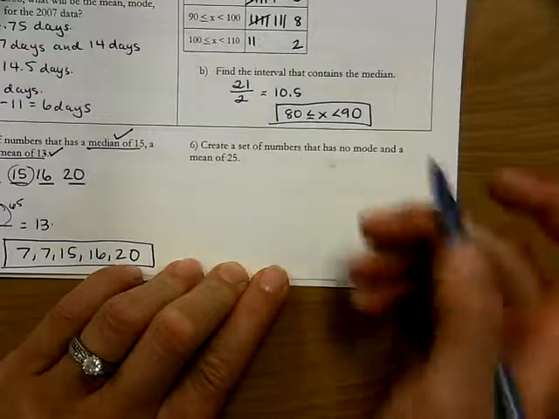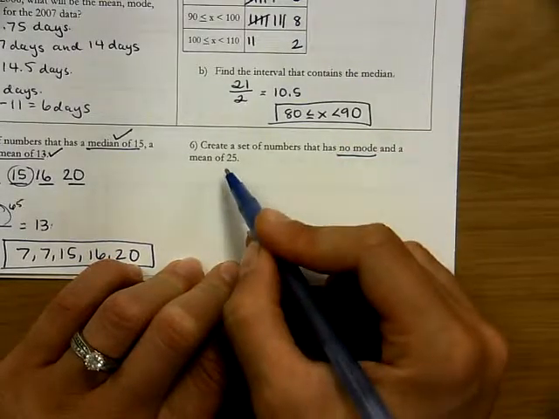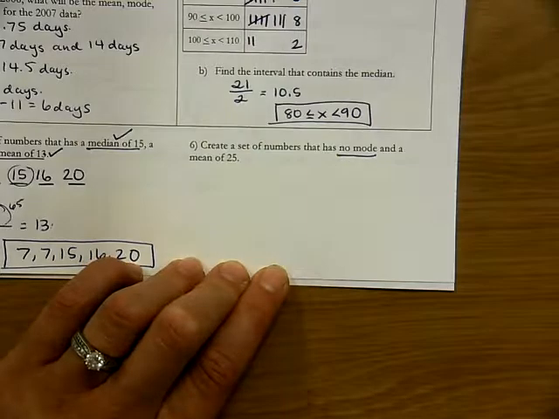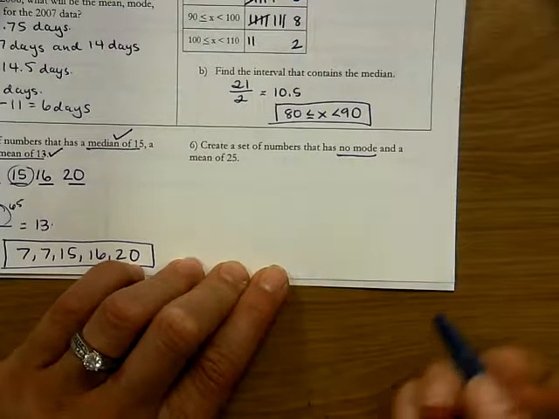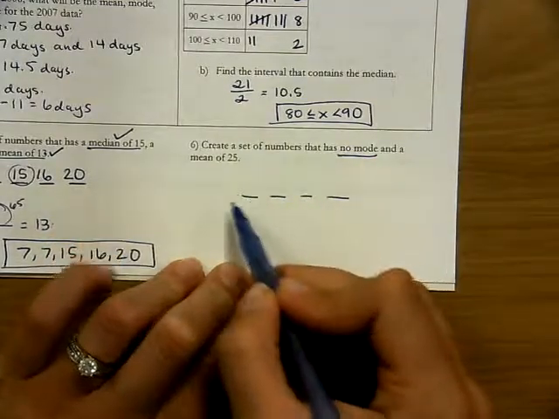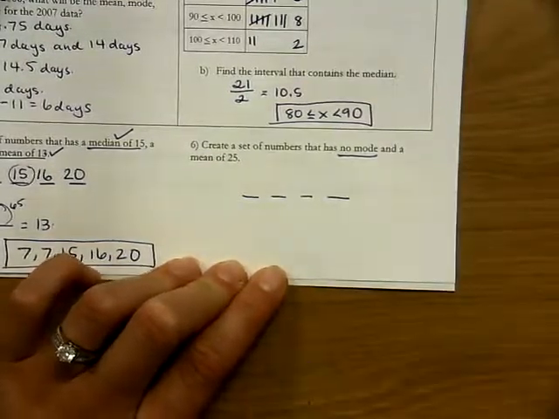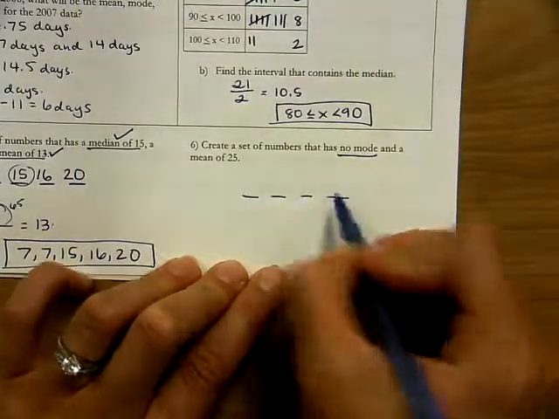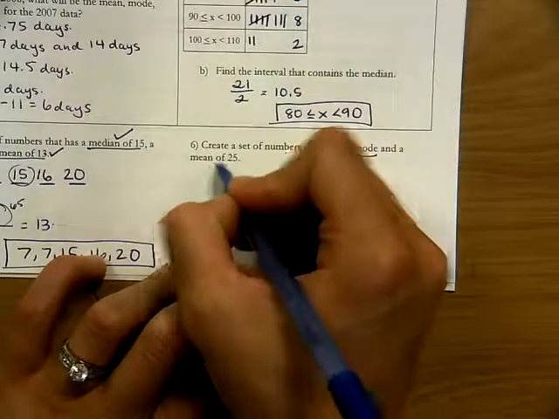The next one says create a list of numbers that has no mode and a mean of 25. Well, if there's no mode, that means no number should appear more than once. So let's just do a list of 4 numbers: 1, 2, 3, 4. Since I'm just choosing 4, it doesn't tell me how many. It has no mode, which means all of these numbers have to be different. And the mean is 25.